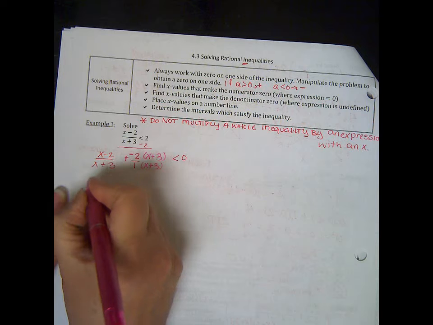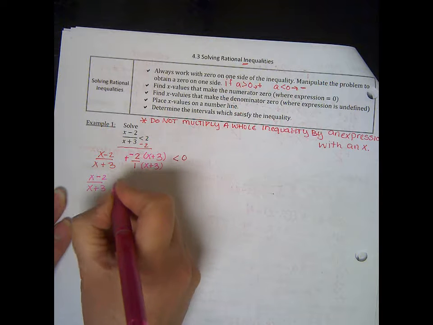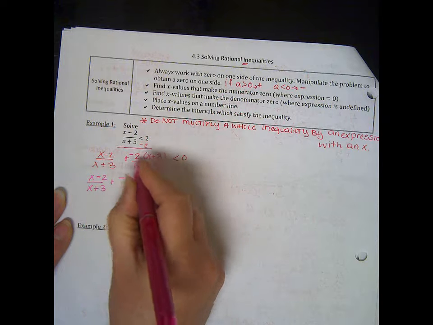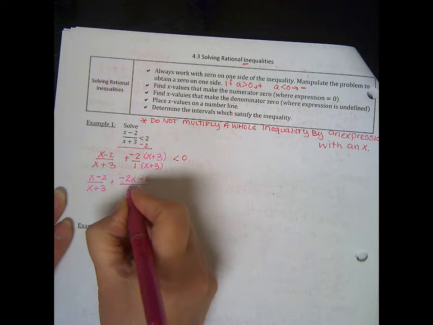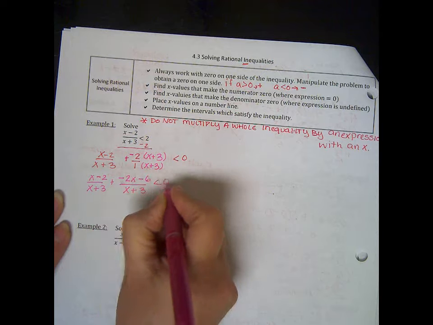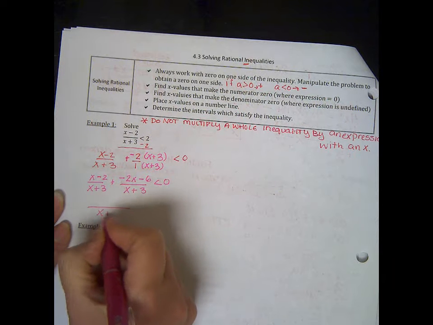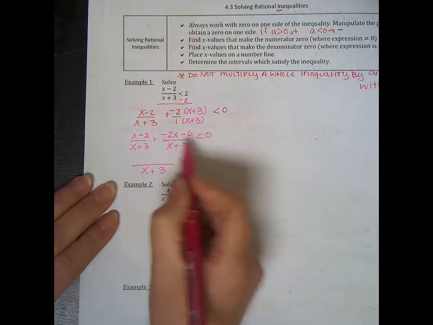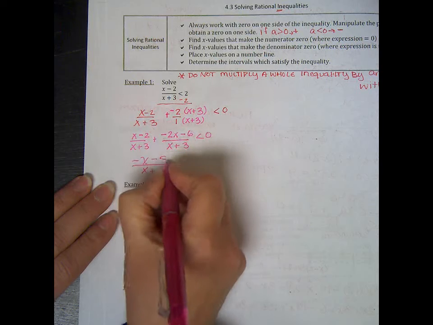Now I have x minus 2 over x plus 3, distributing on top, minus 2x minus 6. Negative 2 times x is negative 2x, and negative 2 times 3 is minus 6, over the common denominator. So now we have just one fraction. We keep the common denominator like when we add fractions and combine like terms on the top. So x minus 2x is negative x, and negative 2 and negative 6 is negative 8.